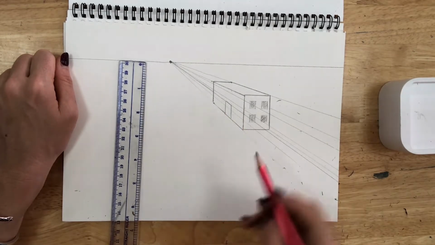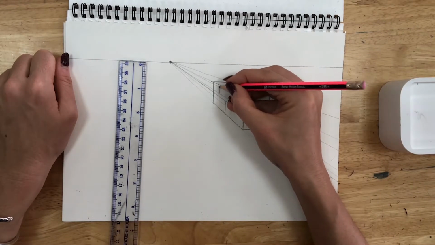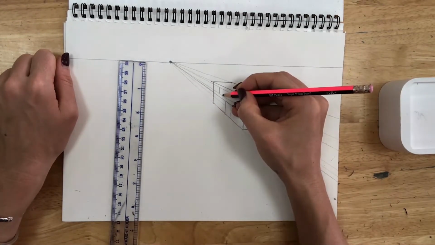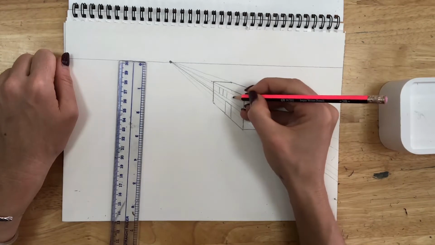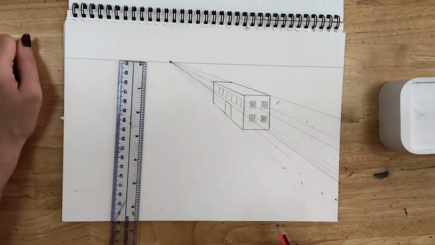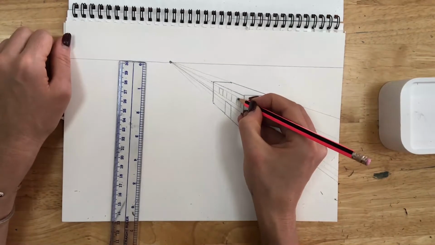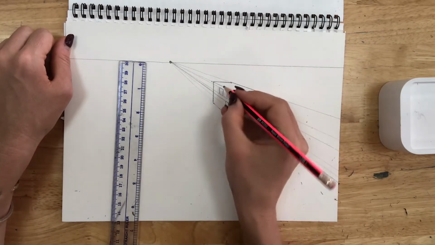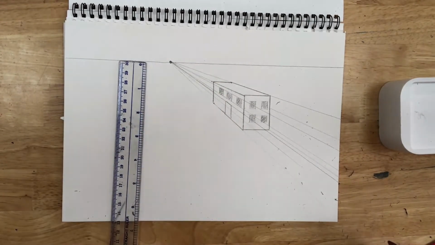To do a window, I can do the same thing. I will mark a line straight up and down. Then I'll move along my perspective line to see where that will end. And I can mark in several windows like this. Then again, it's a nice idea to add some value to show that this is a darker part of the image. And then I can remove the lines that I no longer need.